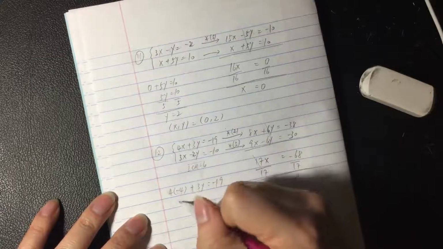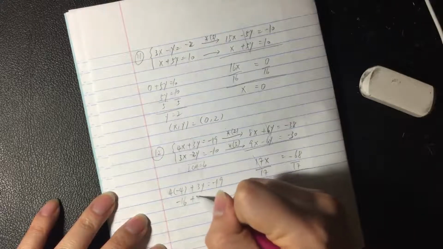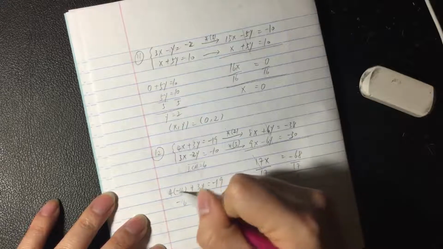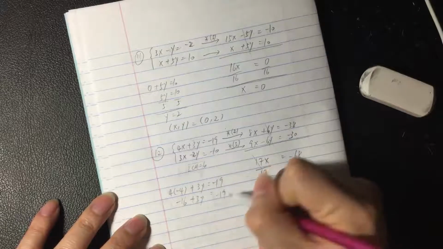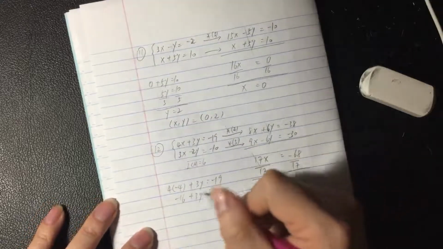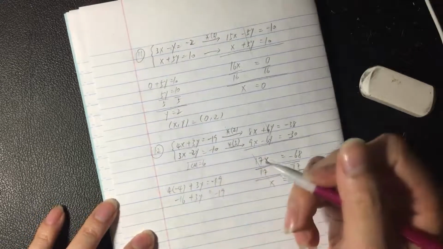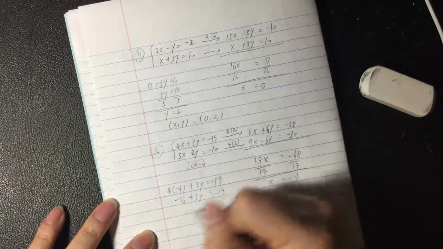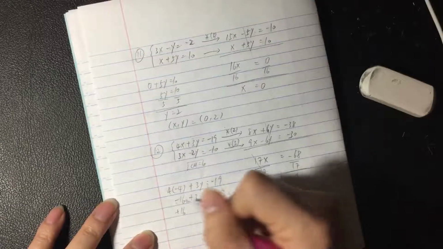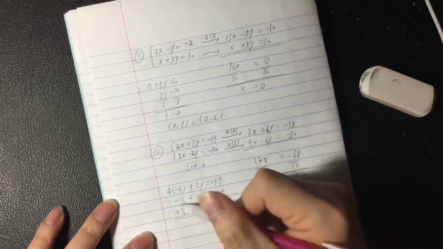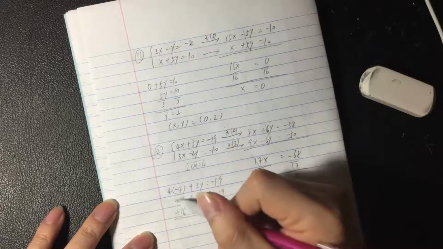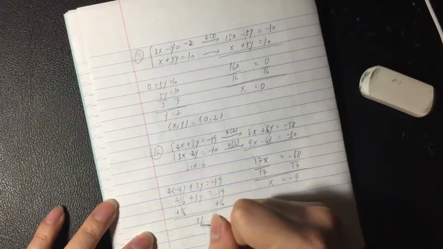4 times negative 4 is negative 16, plus 3y equal to negative 19. In order to get y by itself, I need to eliminate 16 first. So add 16 to both sides. On the left side, negative 16 and positive 16 get cancelled. We get 3y by itself.